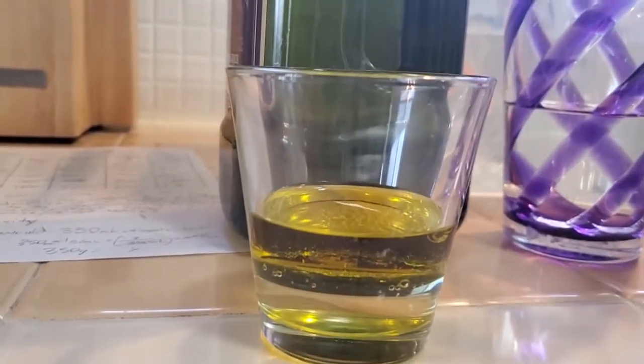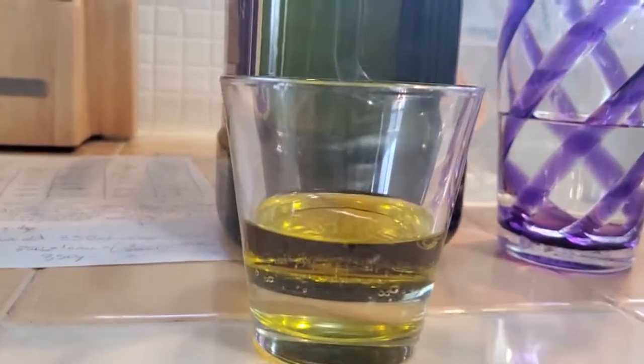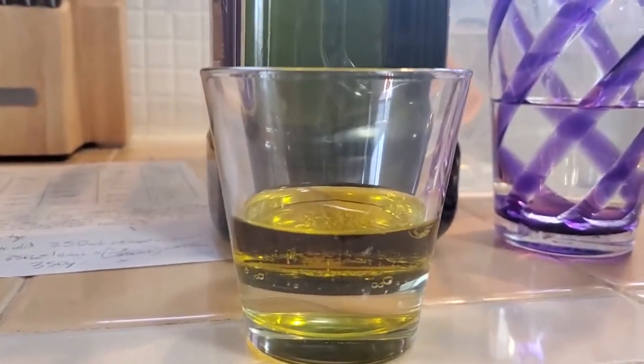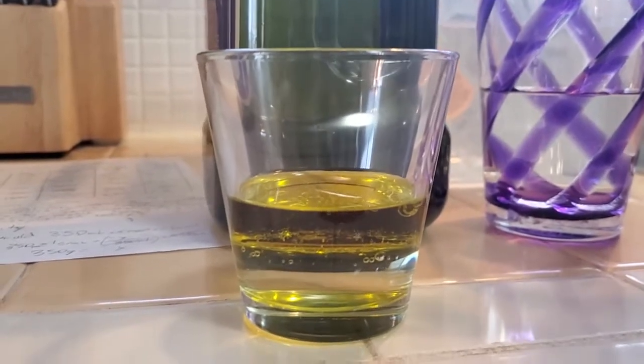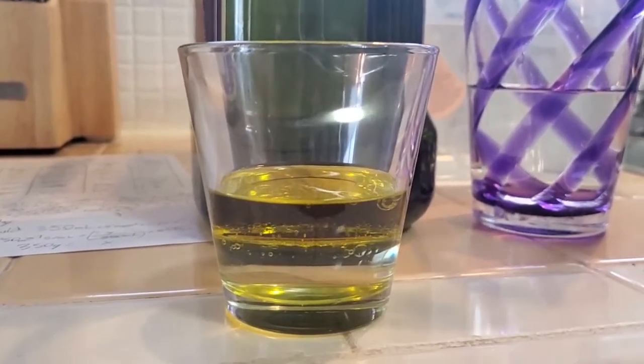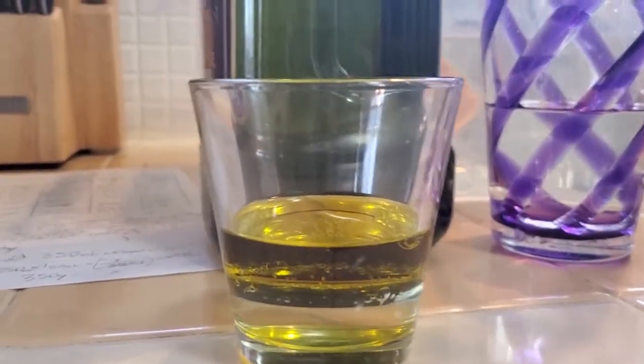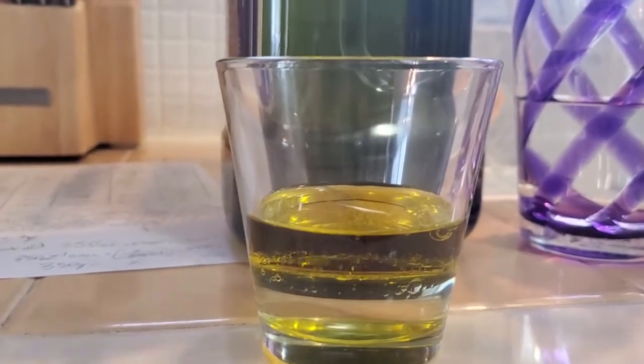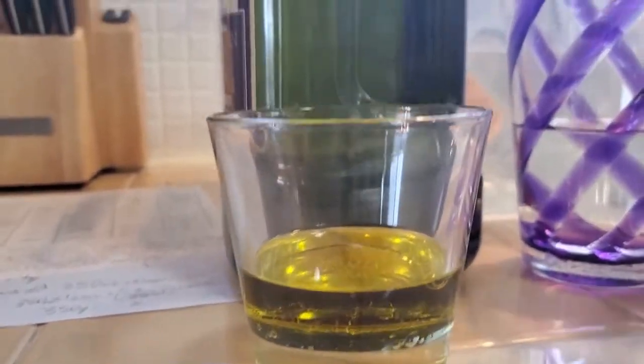There's something else in that glass too. There's air, right? Air is made of a bunch of different gases: nitrogen, oxygen, carbon dioxide. That's even less dense. Gases, generally speaking, are less dense.